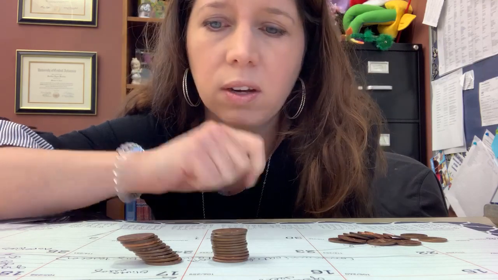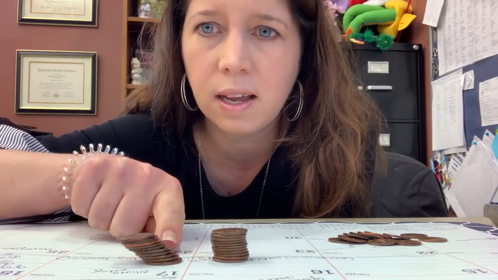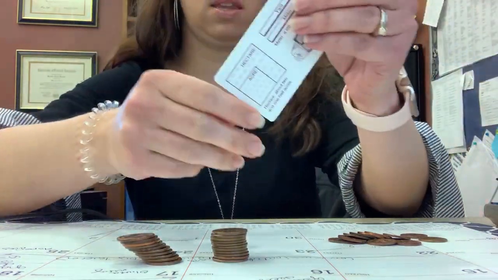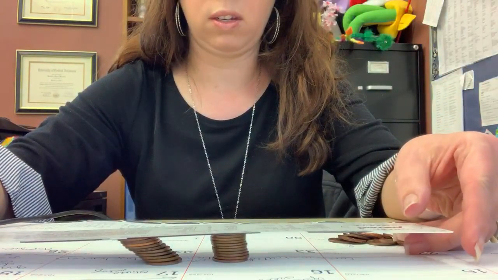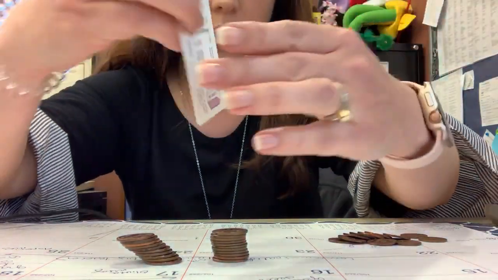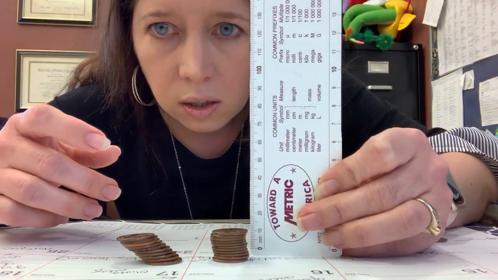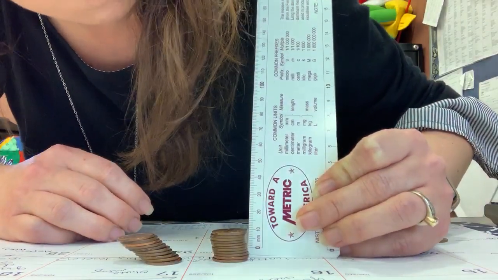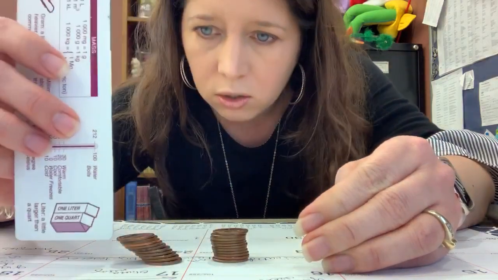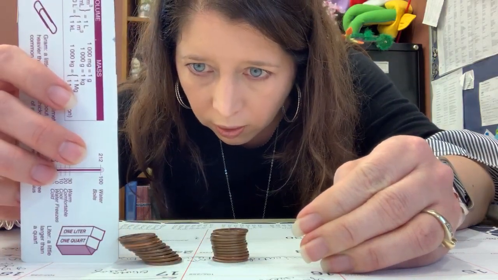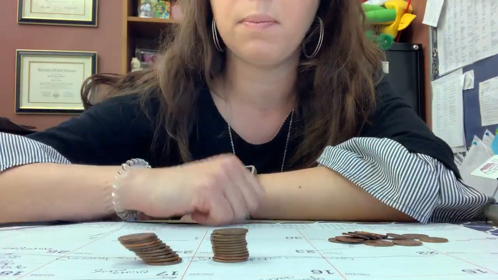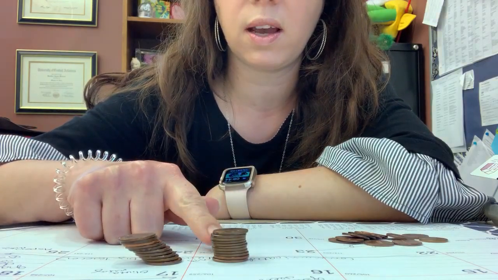And so what we have here is a stack of 10 pennies on the left and 10 pennies on the right. And when I measure their height, one way I can just lay that across and it's perfectly even, but I can also measure in millimeters, and it looks like maybe 12 millimeters, and then also 12 millimeters. So I've got the same height for both of my stacks, even though one is straight up and one is slanty.